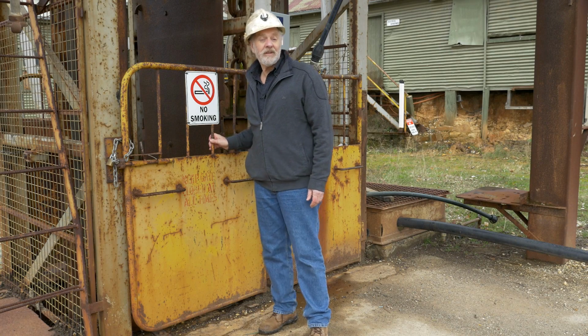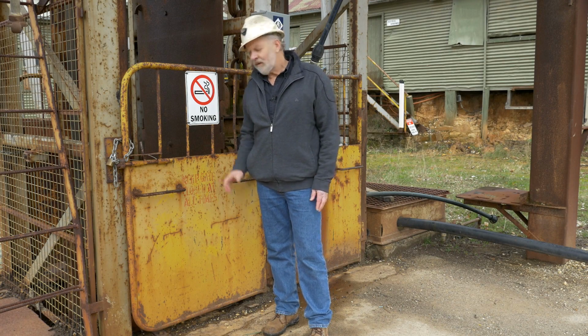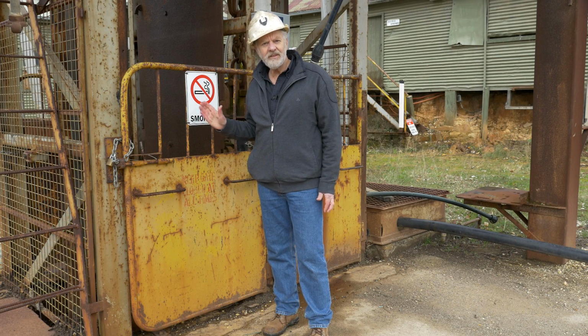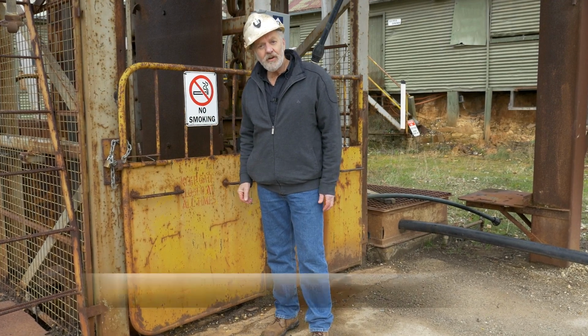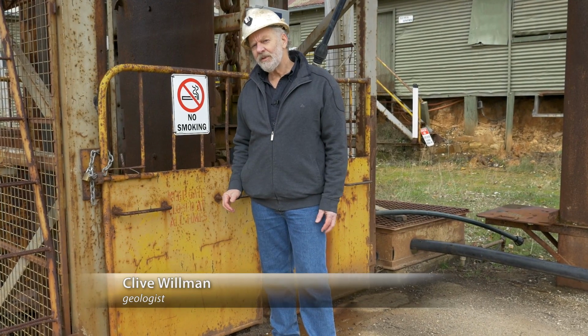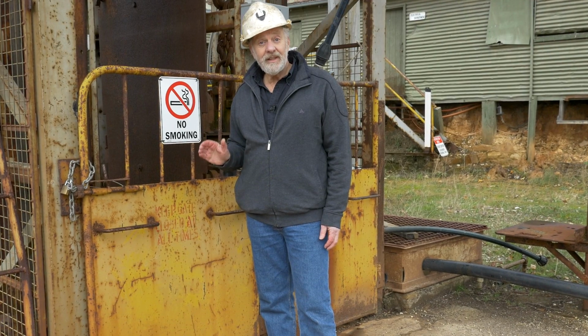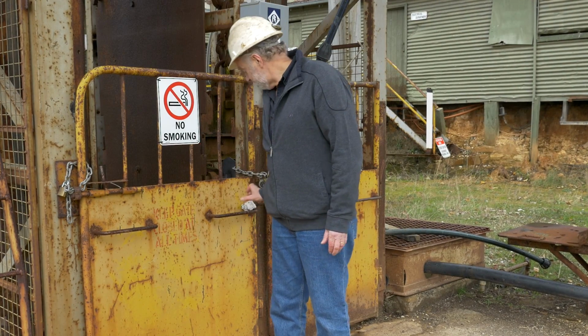I'm at the old Wattle Gully gold mine in Victoria, southeast Australia. More than 400,000 ounces of gold came up this shaft. And like other orogenic gold deposits, the gold and the quartz were precipitated from a metamorphic fluid. The evidence for this is in the quartz.